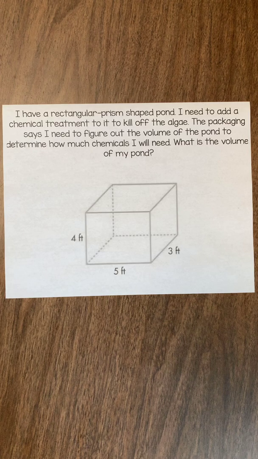All right, let's try some more problems so that we get really good at this. This time, it's going to be more of a story problem format. And this story problem is actually very similar to something I just did the other night when I was trying to figure out the amount of chemicals my pond would need.